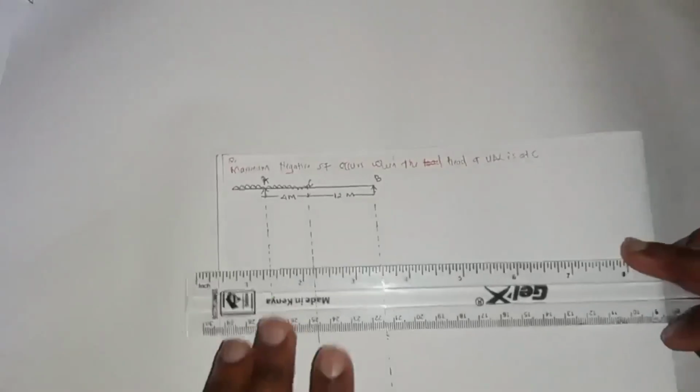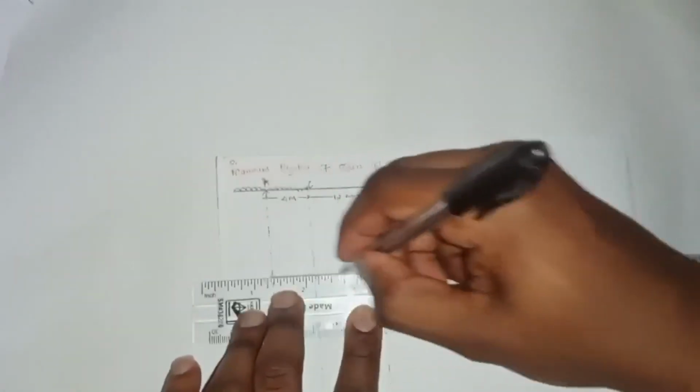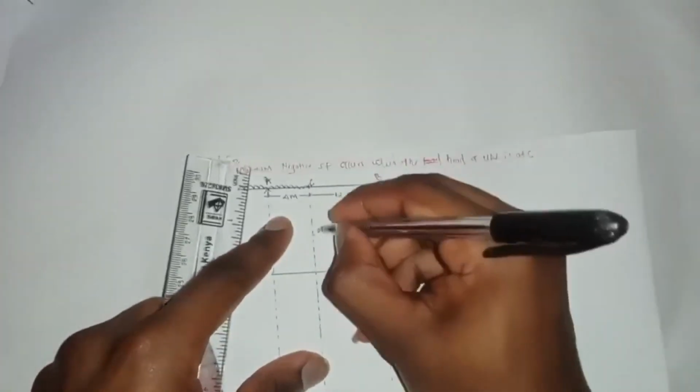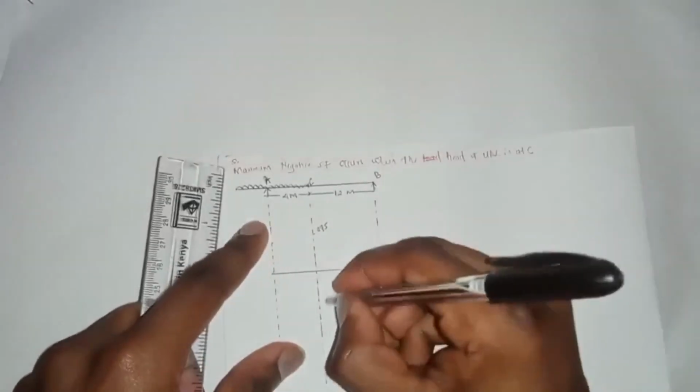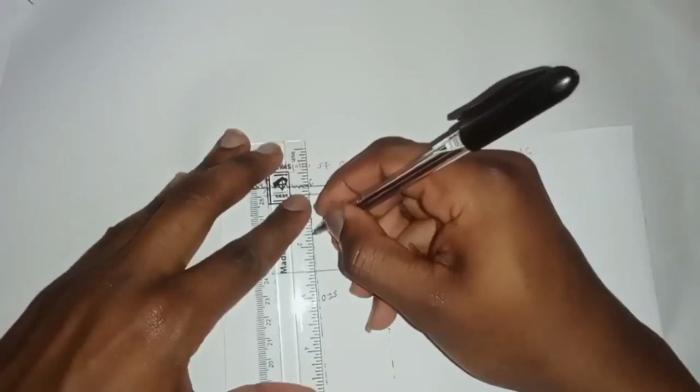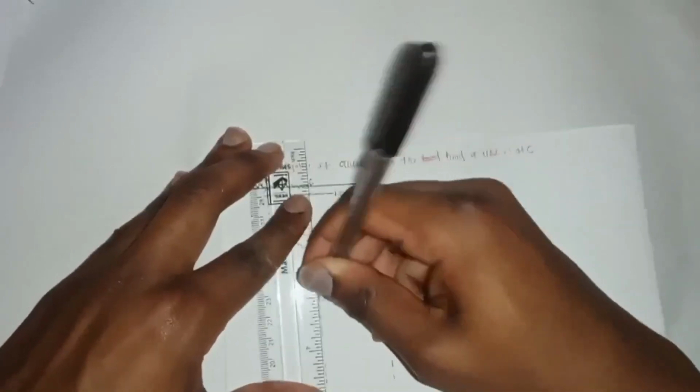This is how our drawing is going to look. And so we found that our ordinate was 0.75 for our maximum and 0.25 for our negative shear force.